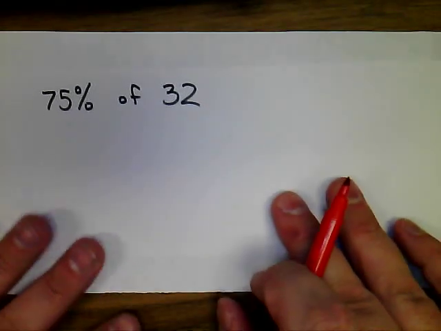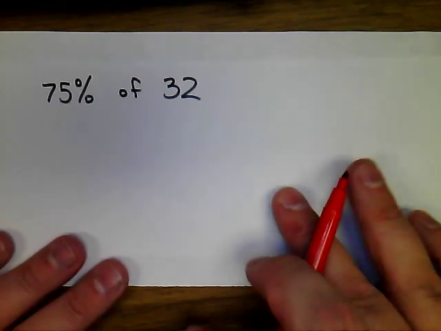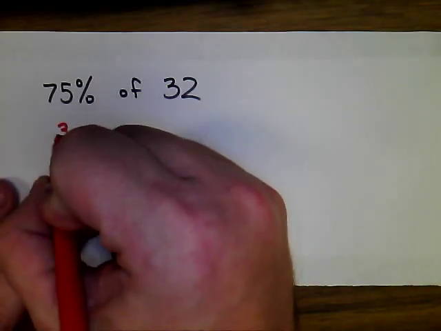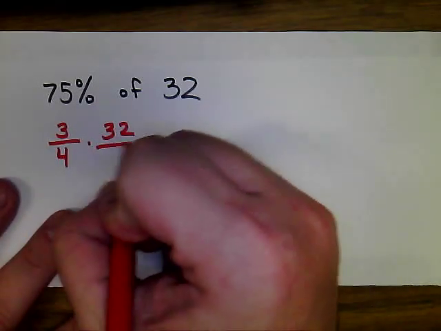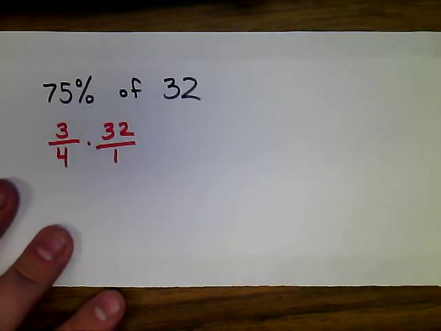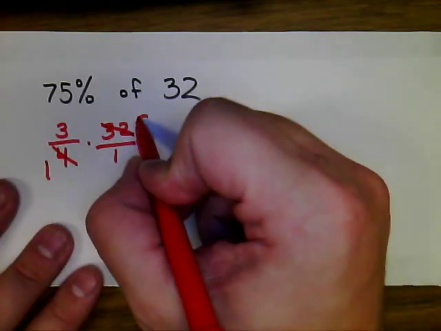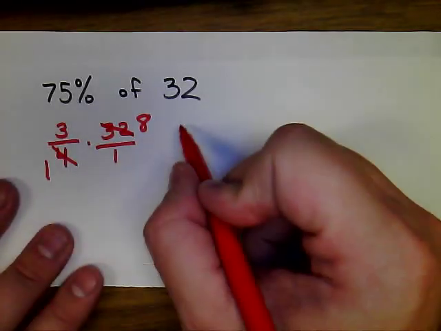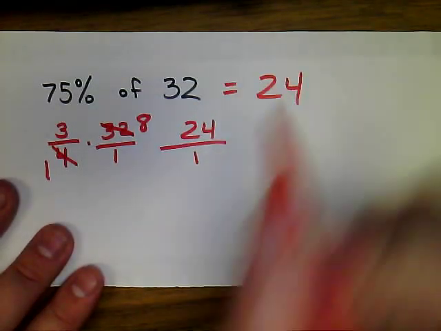This situation here, 75%, as we talked about in class the other day about very common percents, most people know that 75% is 3/4. So that's an easy one to multiply. 3/4 times 32 over 1. We're going to cross cancel our 32 and our 4. Change it to 8 and 1. 3 times 8 is 24. And so 75% of 32 is 24.